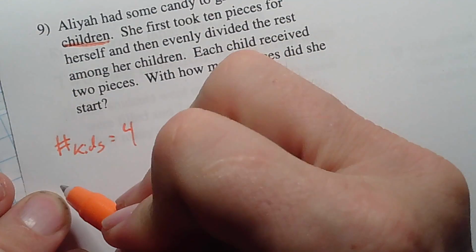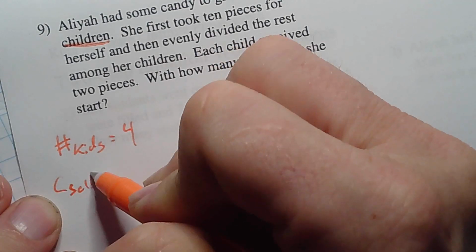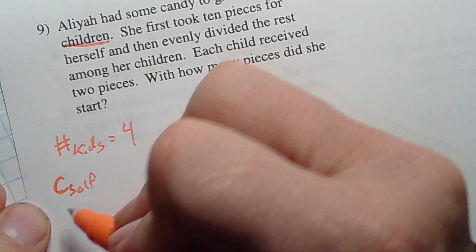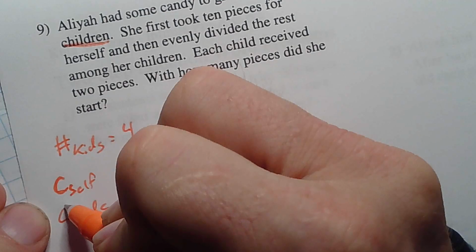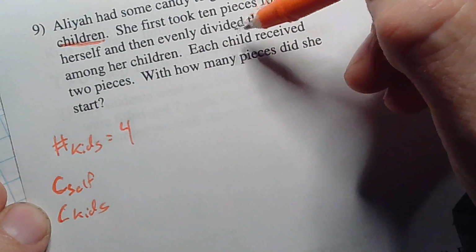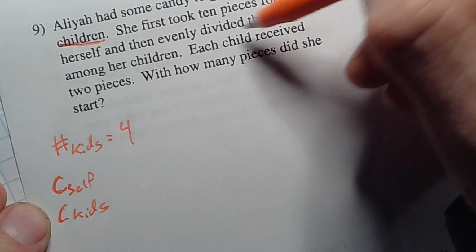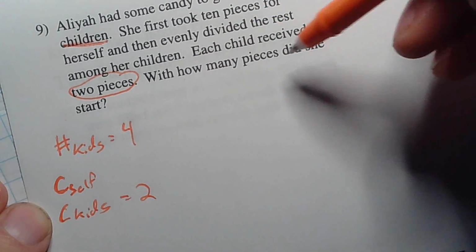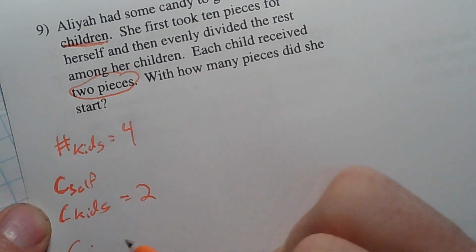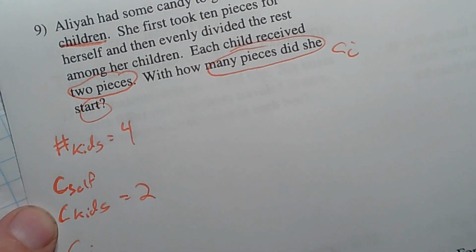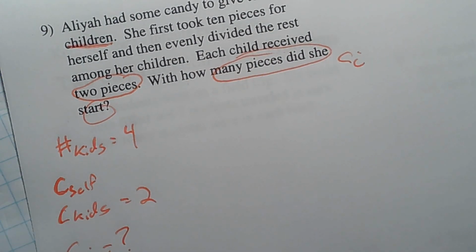She took the first 10 pieces for herself, so this is going to be candy for self, and then evenly divided the rest among her children. This is going to be candy for kids. Each child received 2 pieces, so the candy per kid equals 2. How many pieces did she have to start with? This is the candy initial, and this is what we're trying to solve for.